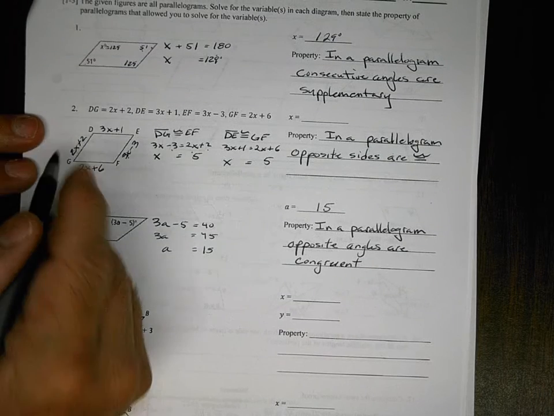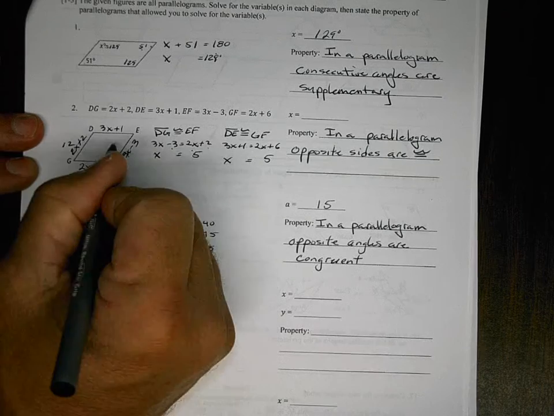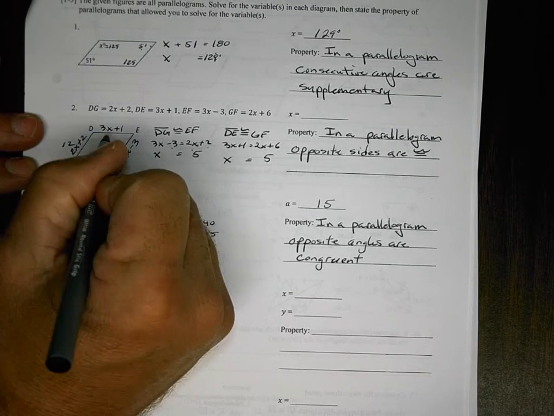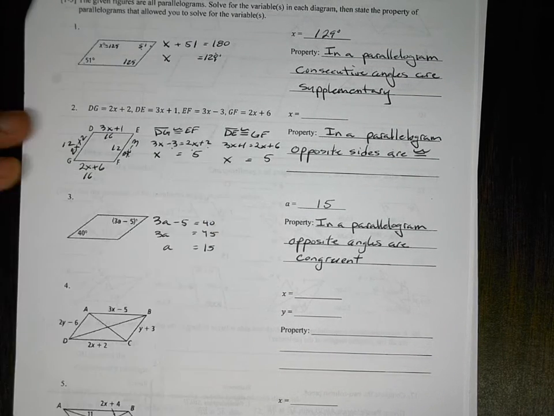If we plug this in, we end up with 12 over here, 12 there, 16 here, and 16 there. So we didn't necessarily prove the sides congruent, but we used that property to show that the things can be set equal to each other. Okay, any questions on that one?